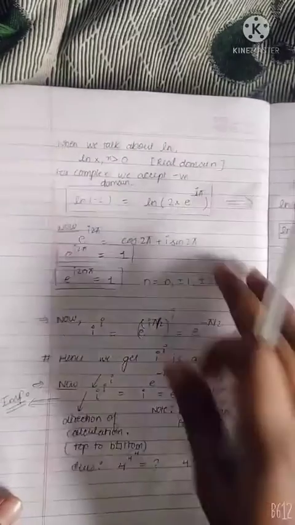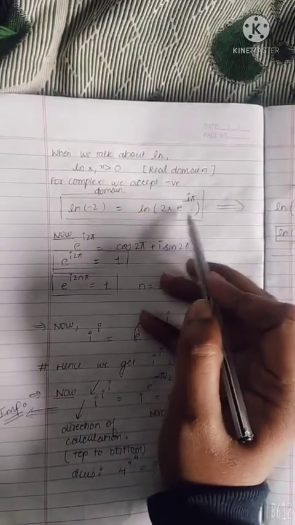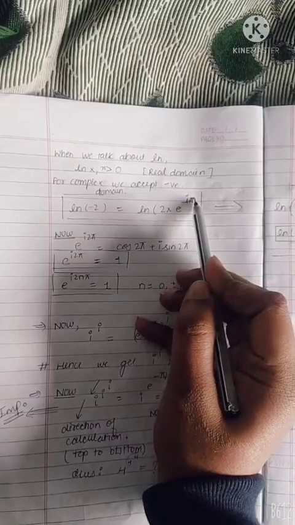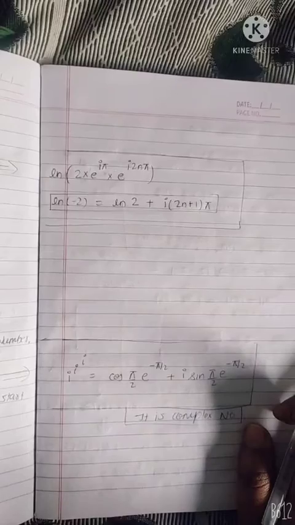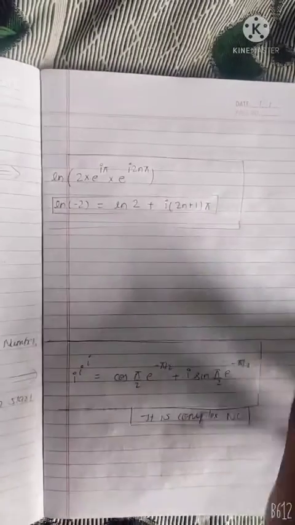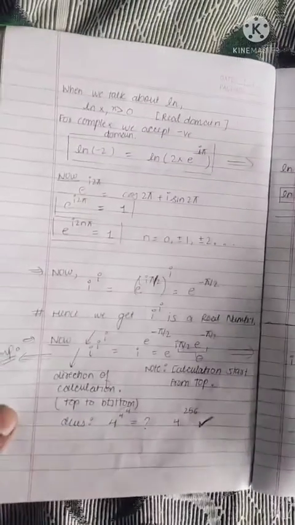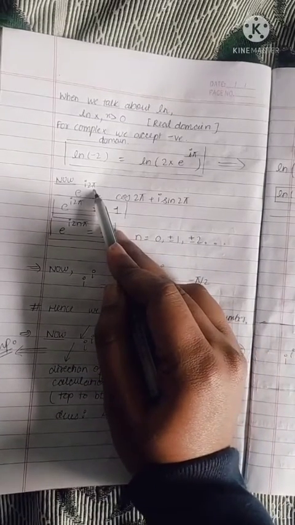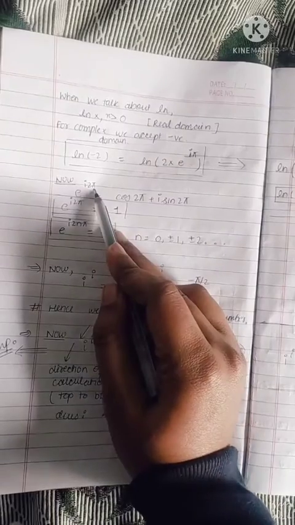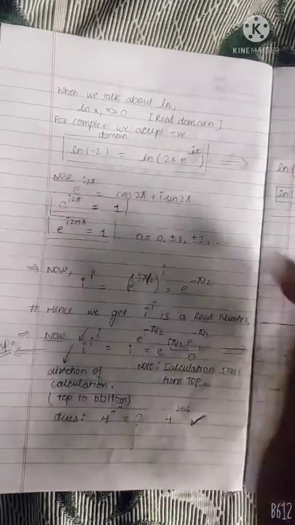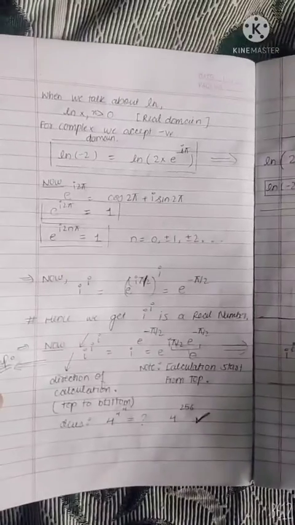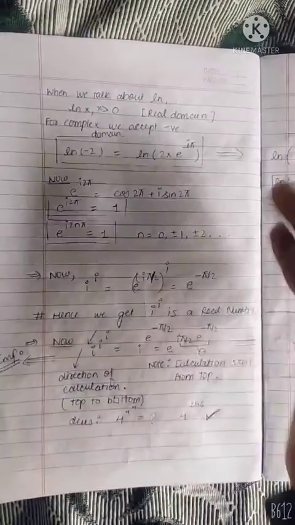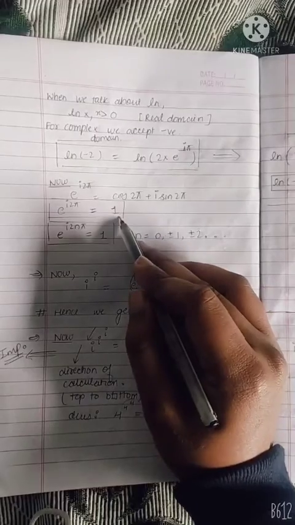So similarly we write here 2 into e raised to power iota pi, correct? And on further solving it, I will tell you about this later on. Now, instead of using pi by 2 and pi, if we go for 2 pi, what we get is cos 2 pi plus iota sin 2 pi. Okay, and what is its value? Its value will be 1.